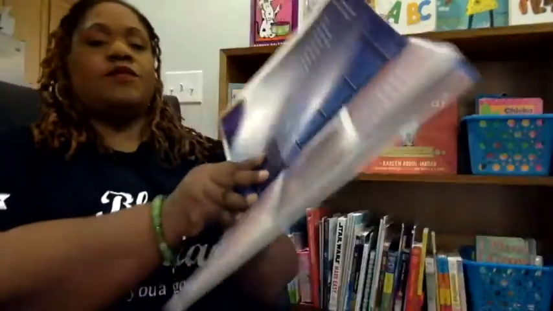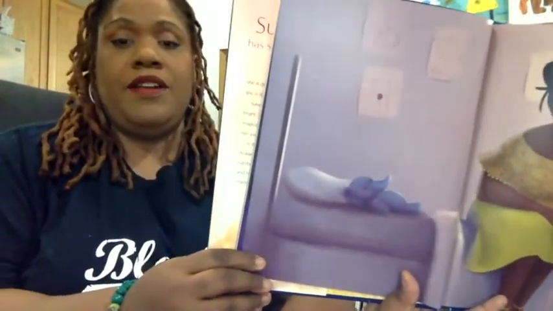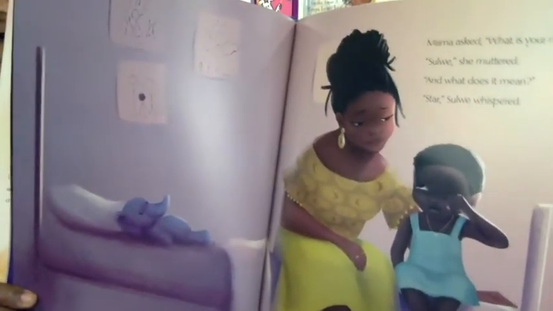And there you see Sulwe was praying at night. Mama asked, what is your name? Sulwe, she muttered. And what does that mean? Star, Sulwe whispered. And there they are in her bedroom. And there's Mama and Sulwe talking together.